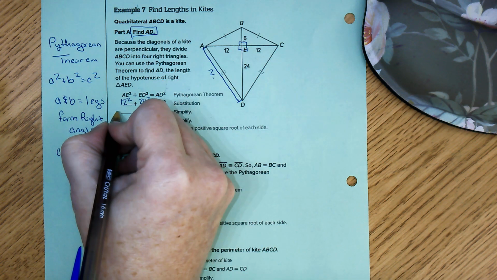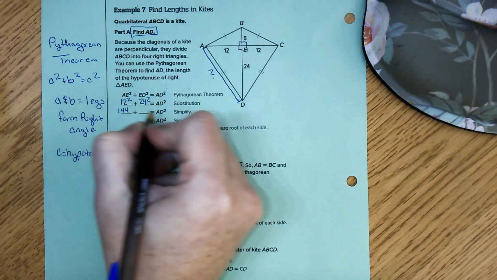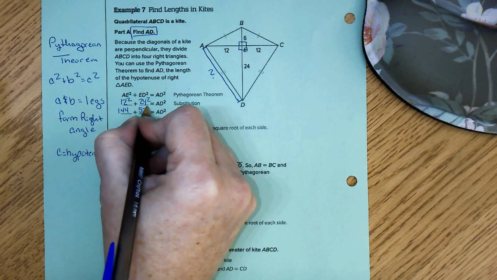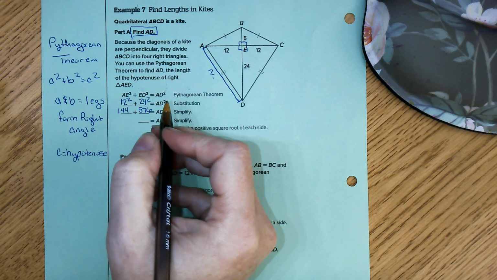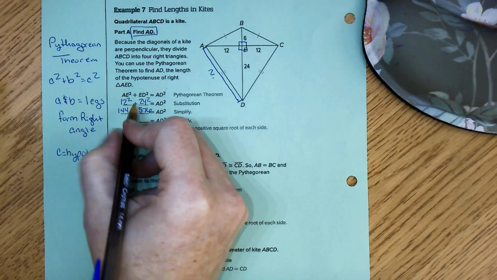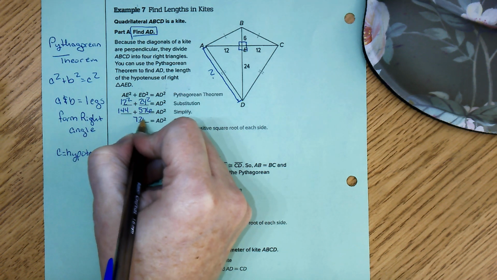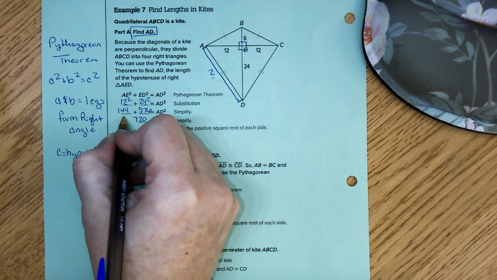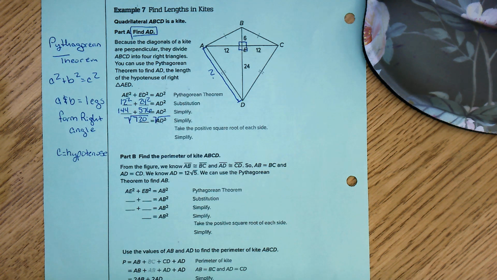So 12 squared is 144. 24 squared is 576. And what you end up with is 720. Now we don't want AD squared, we want AD, so we're going to take the square root of both sides.